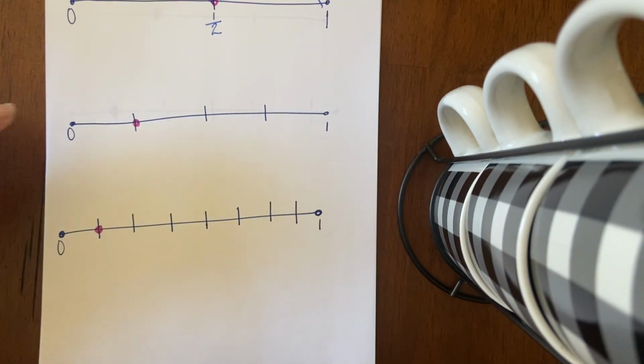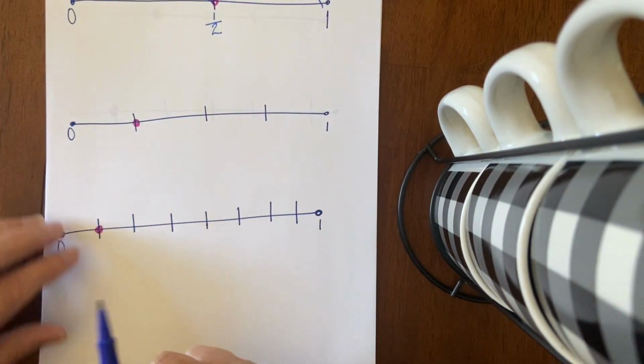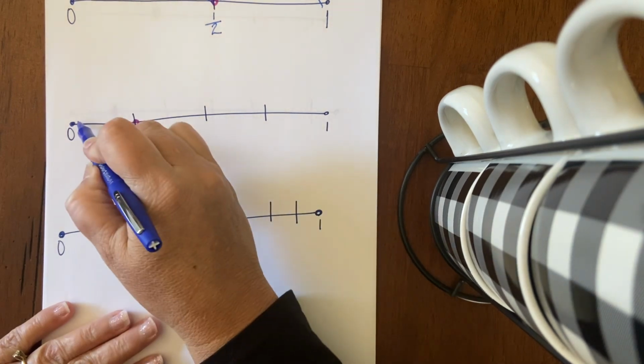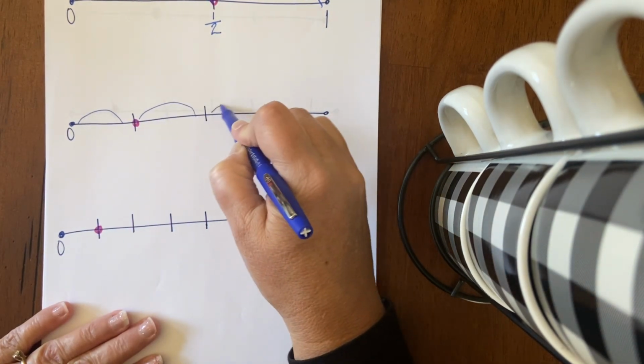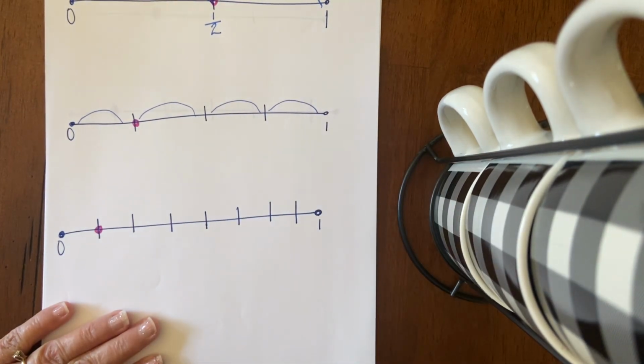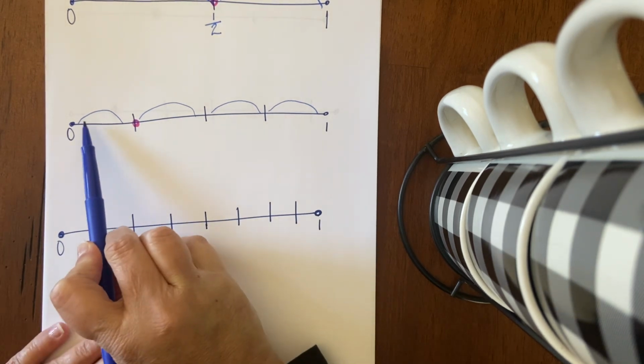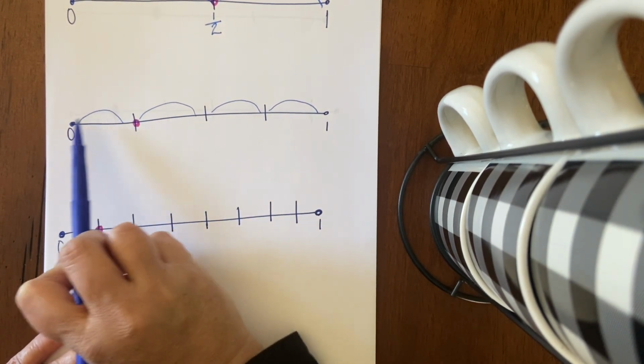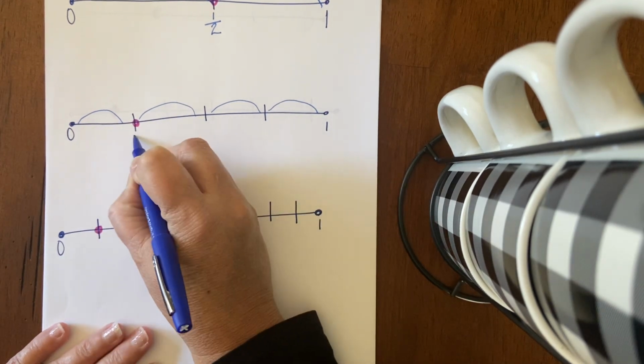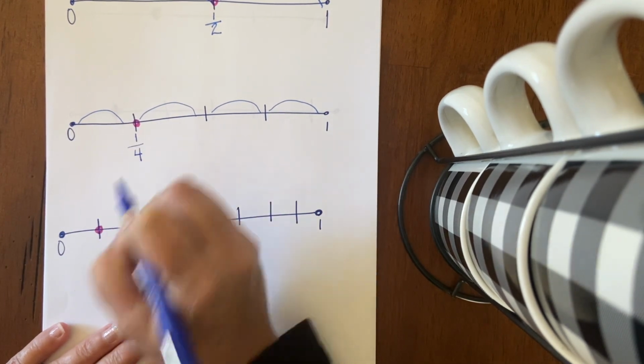First thing I'm going to do, I'm going to count my spaces, not my lines. So I have 1, 2, 3, 4 spaces. So I know that this line has been partitioned into fourths. And now I want to label my unit fraction. Each part, or each equal portion, is 1/4.